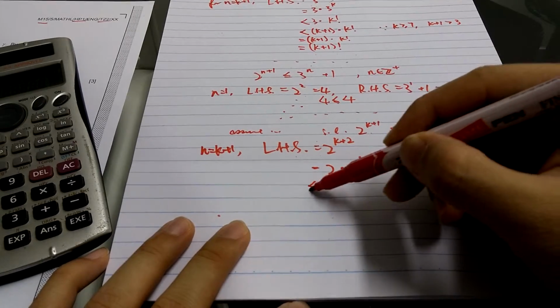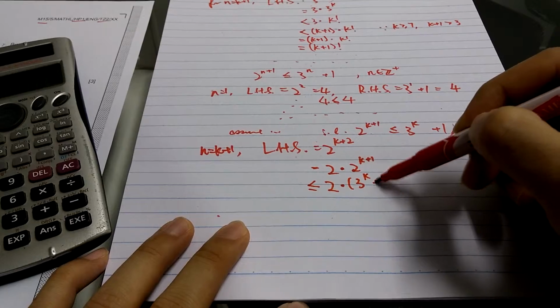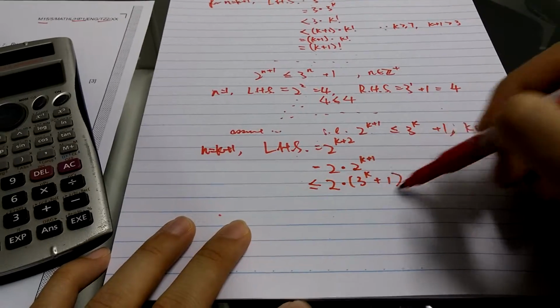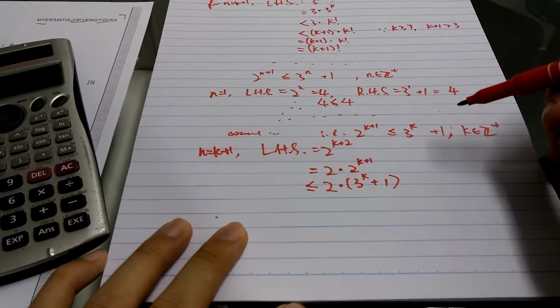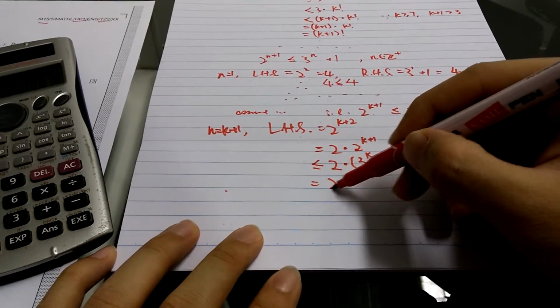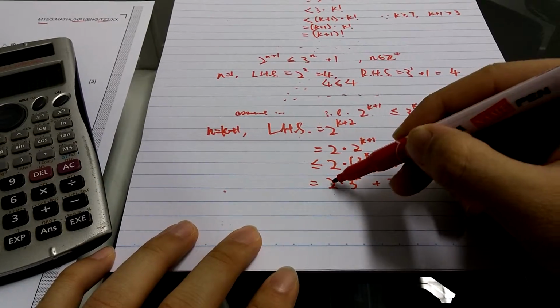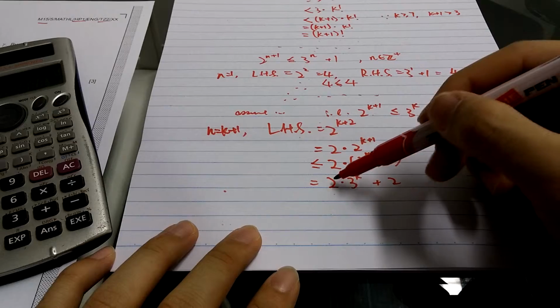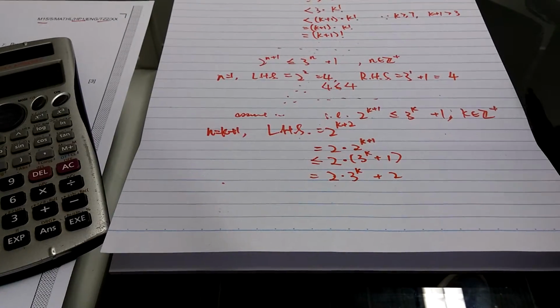So this is less than or equal to 2 times, replacing it with something bigger. When you replace with something bigger, the original thing gets smaller than the bigger stuff. So next we expand it: 2 times 3 to the power of k plus 1. I hope you don't need me to tell you that you cannot multiply this 2 to 3 to get 6 to the power of k plus 1. That's totally no good.